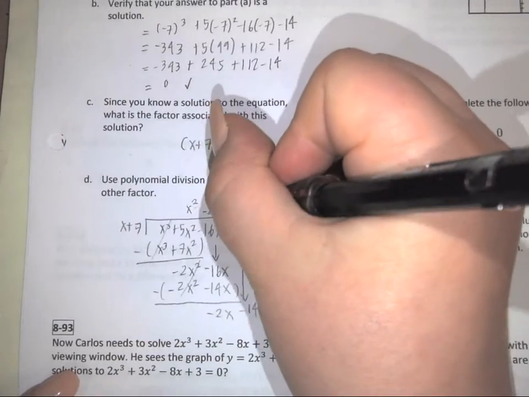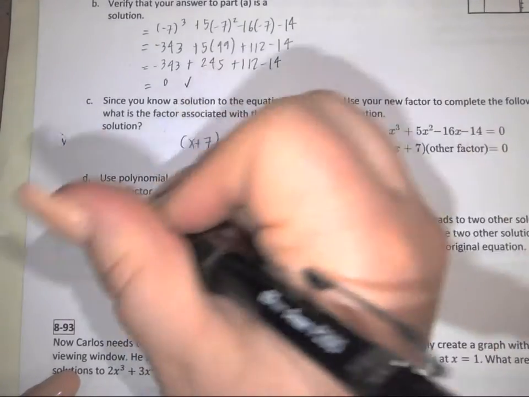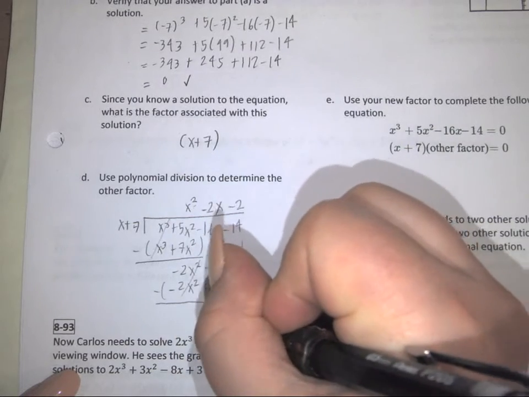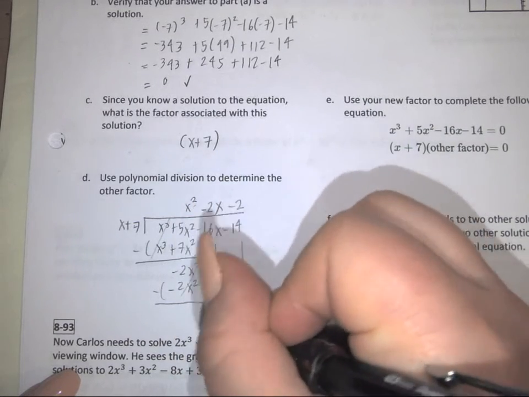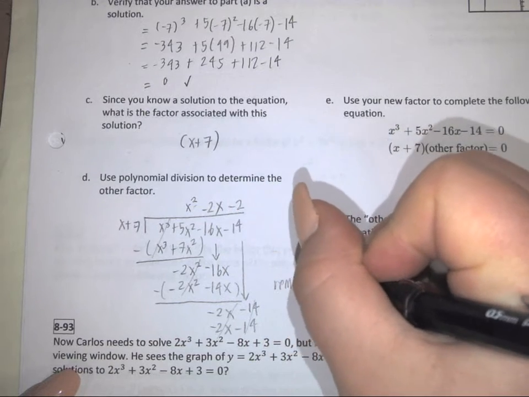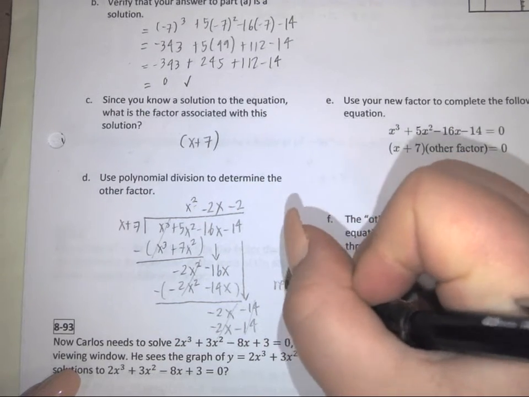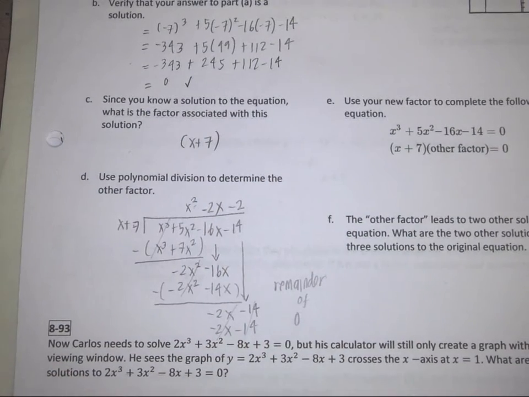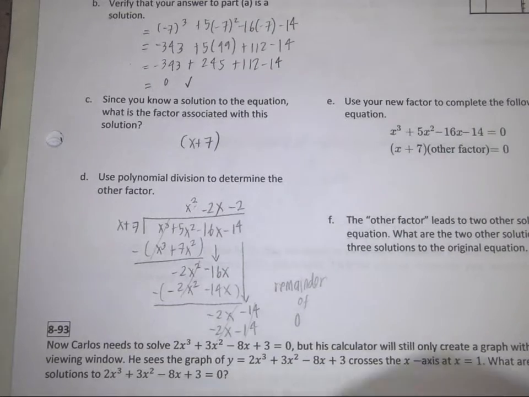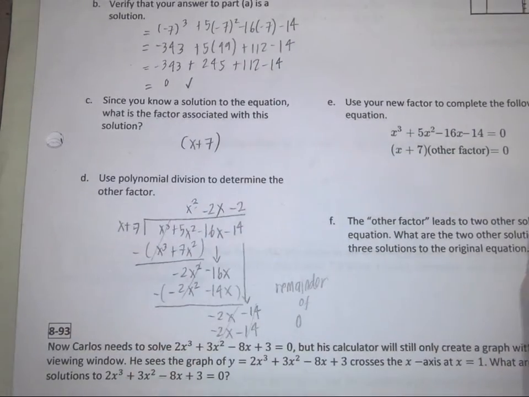And then that's -2, and -2 times x is -2x minus 14. They both cancel. So you have a remainder of 0, which is what we should get. That means that this is divisible by x plus 7.